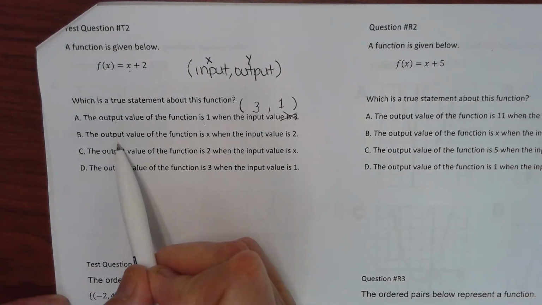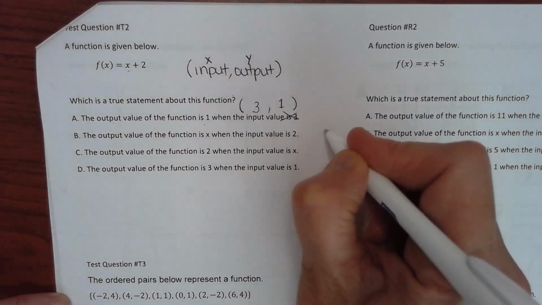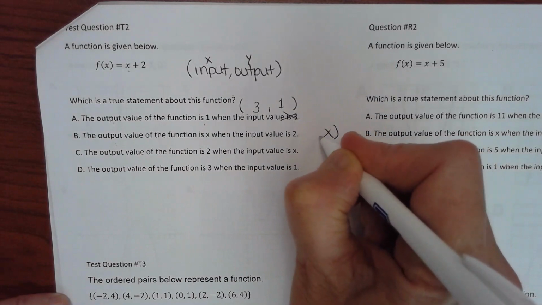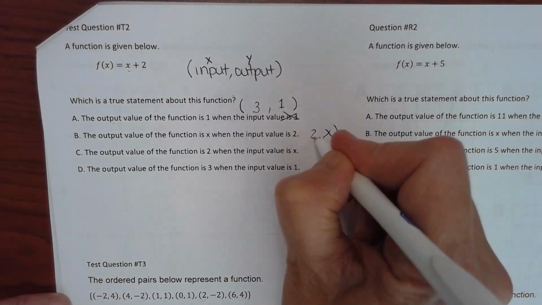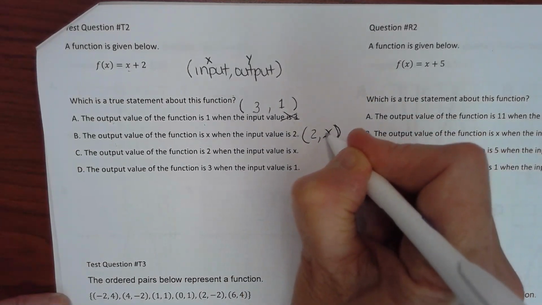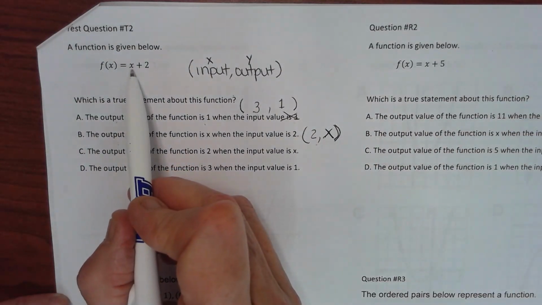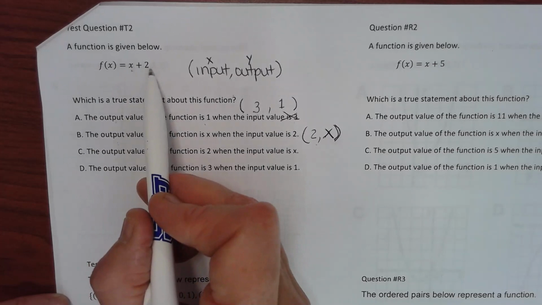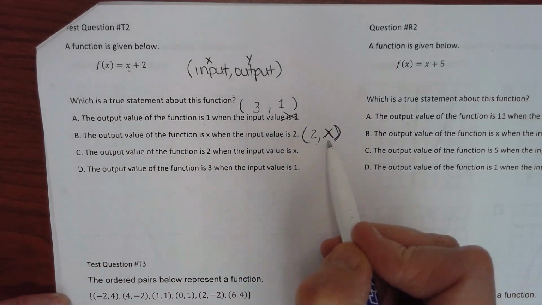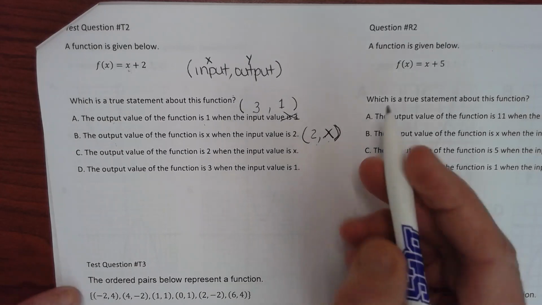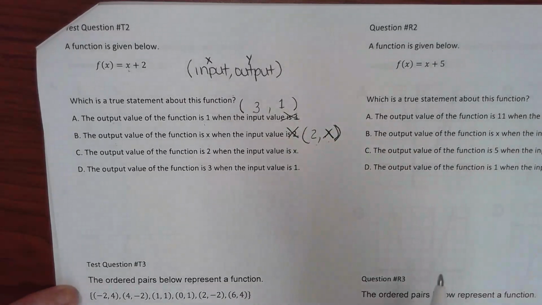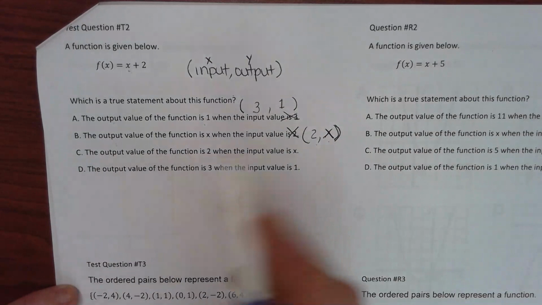Okay, the second one says the output is x, and the input is 2. So this says when I put in 2 plus 2 is 4, it says I get x out, which is completely incorrect, because this is the y spot.